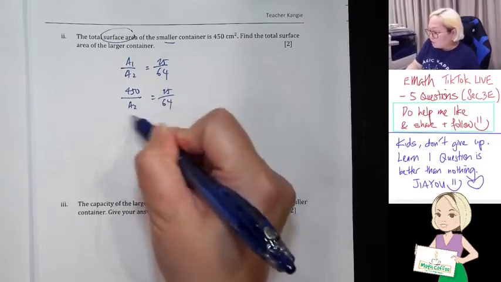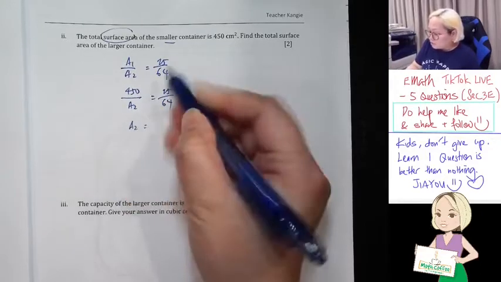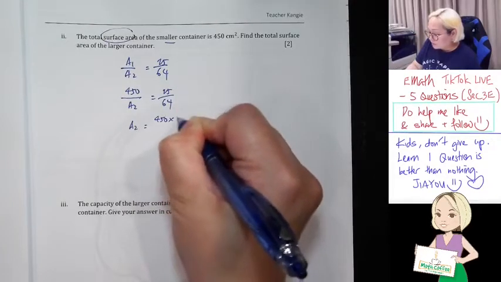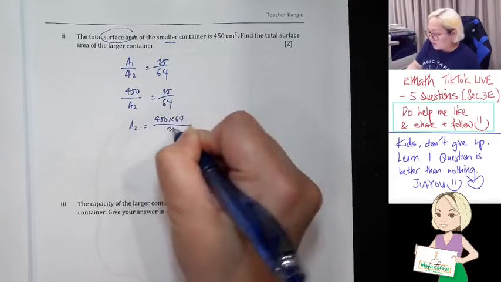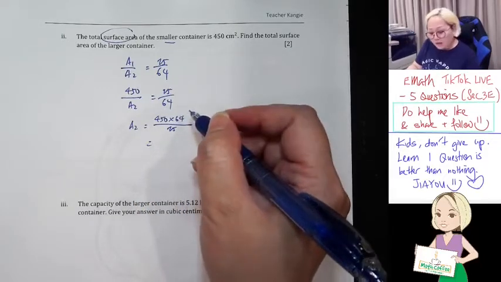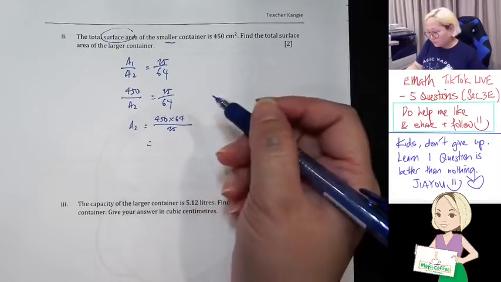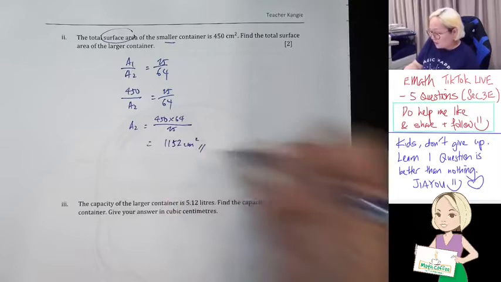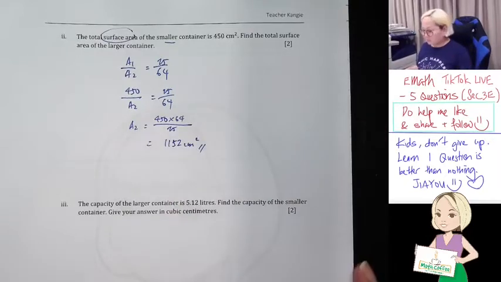So now I'm going to solve the equation. I want to solve for A2, right? So it will be 450 times 64 divided by 25. Of course, press the calculator and you get 1152 cm squared. Done. Understand?